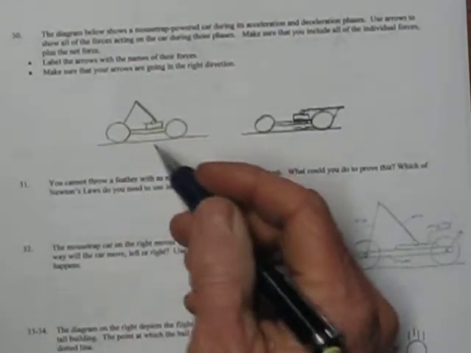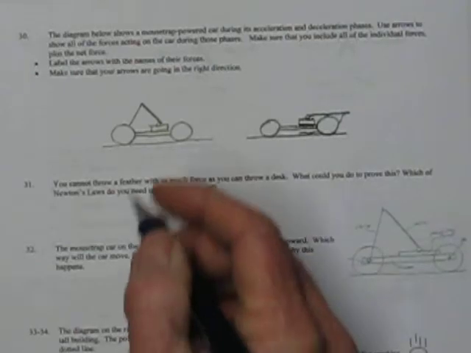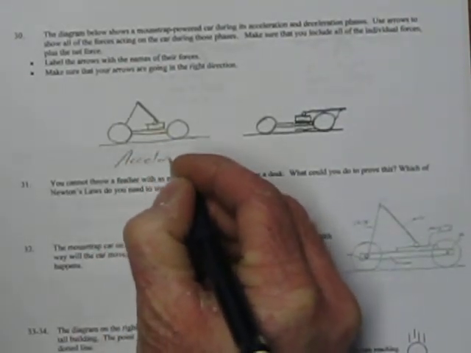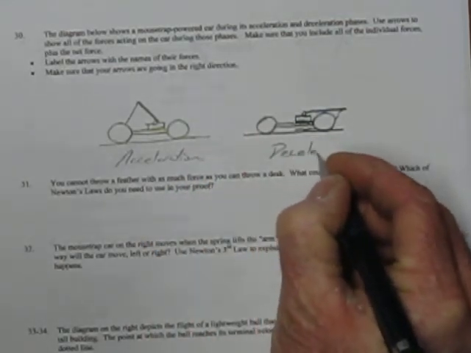Okay, page 3 of the Newton's Laws test review. So we have a couple of cars. You're supposed to label the arrows with their names. So we're supposed to draw arrows for the forces acting on this car. This is the acceleration phase. This is the deceleration phase.